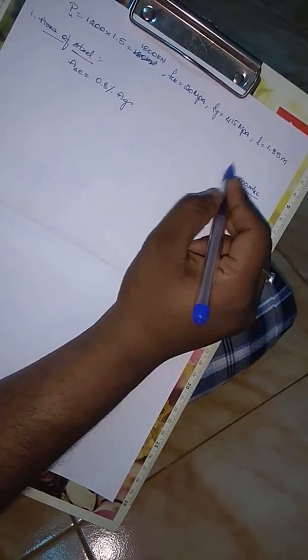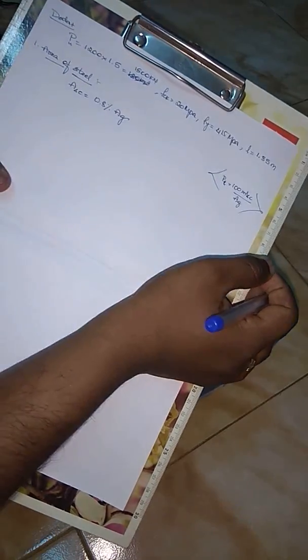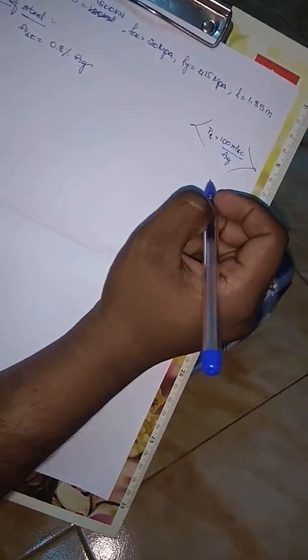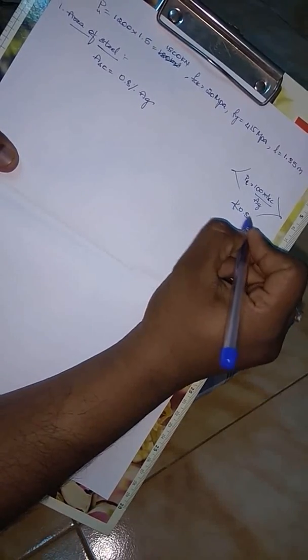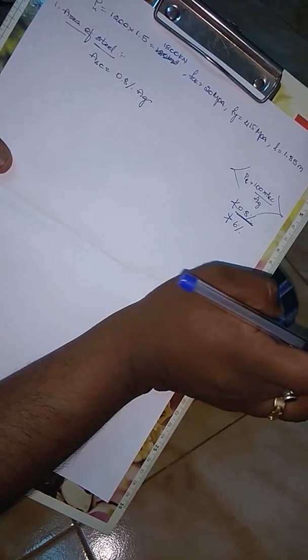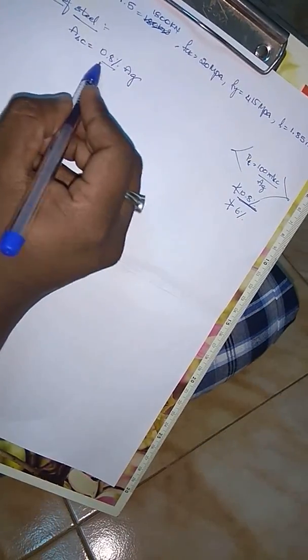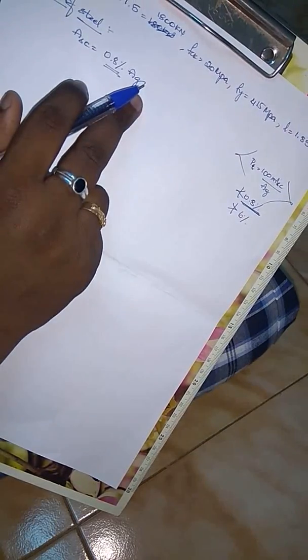If you don't remember how you got this, then remember this formula. Pt is the percentage of steel reinforcement. As you remember from the previous problems, it should not be less than 0.8% and it should not be more than 6%. So the least is 0.8%, that's why we take the minimum percentage of steel. ASC is equal to 0.8% of AG.